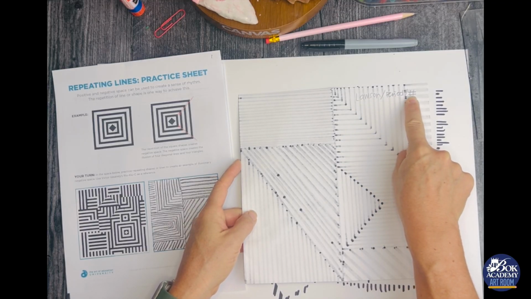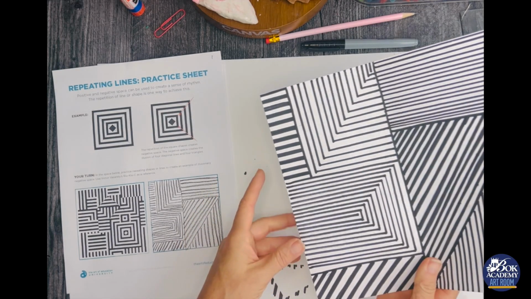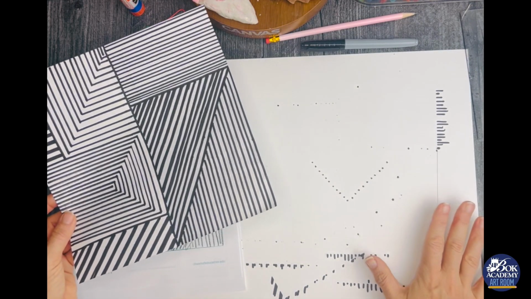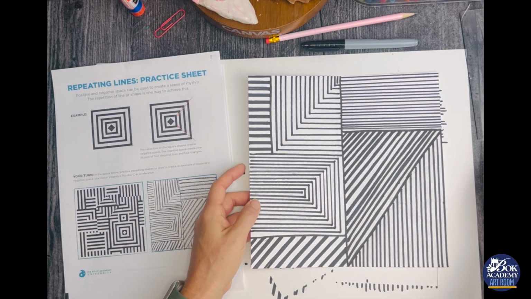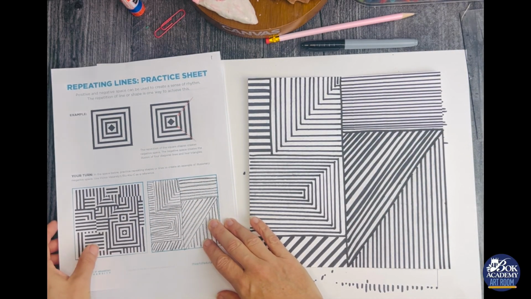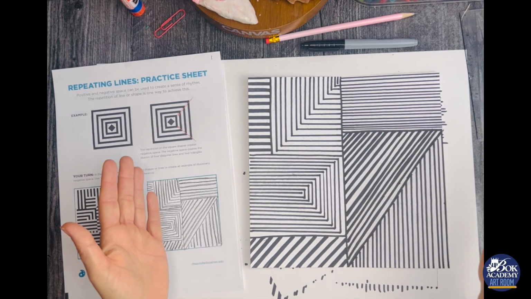This is very important. No name, no fame. You will not get your paper back. You will not get a grade for it. So please make sure that is done. Again, make sure that you use your messy mat. Get those lines going off the paper. I don't want them stopping on the edge. I want them all the way off the paper.